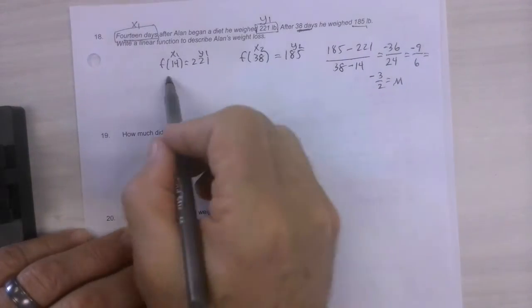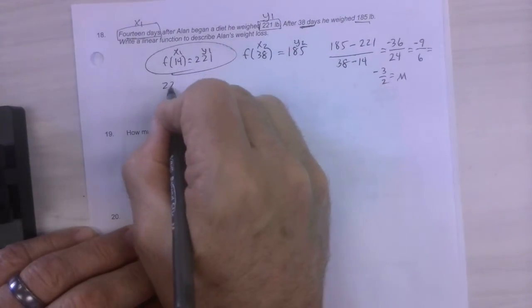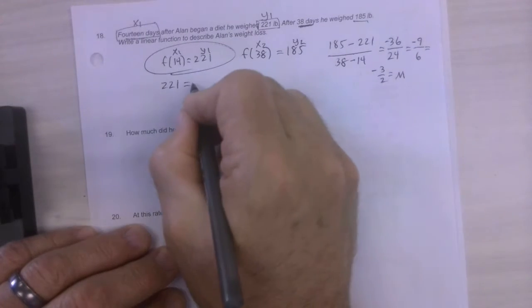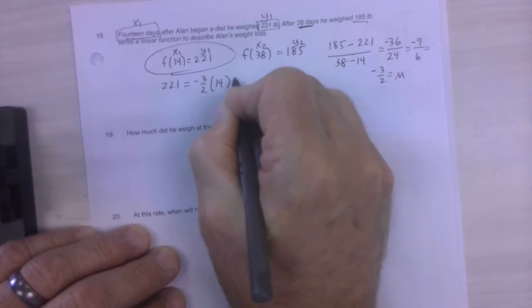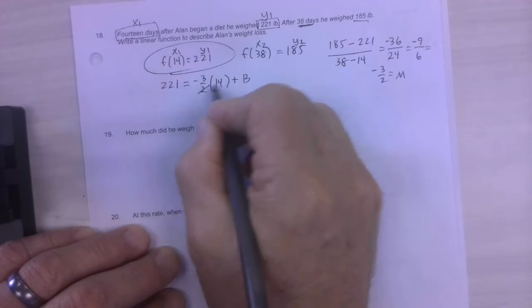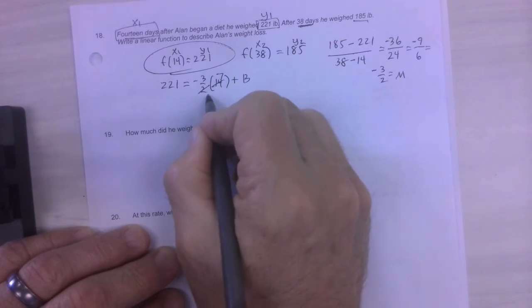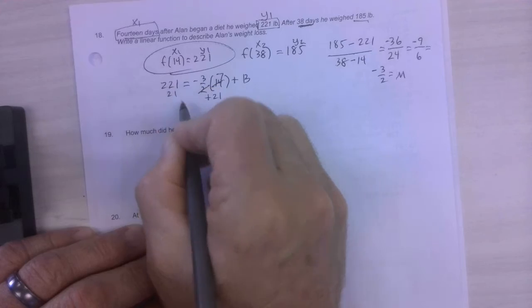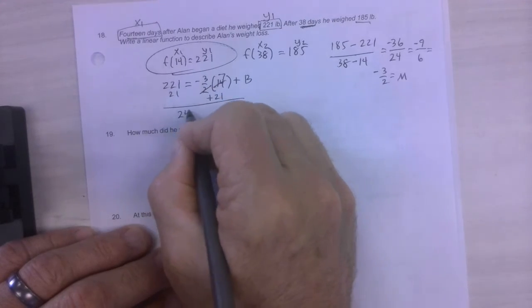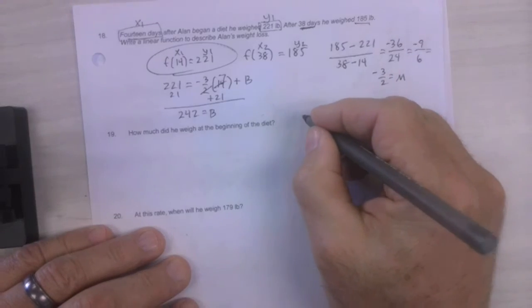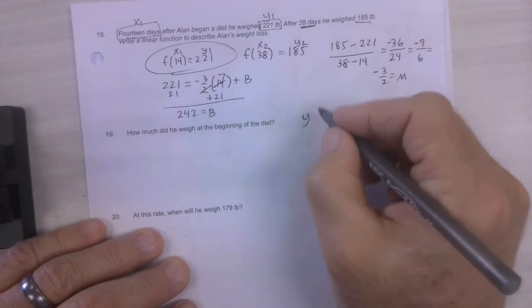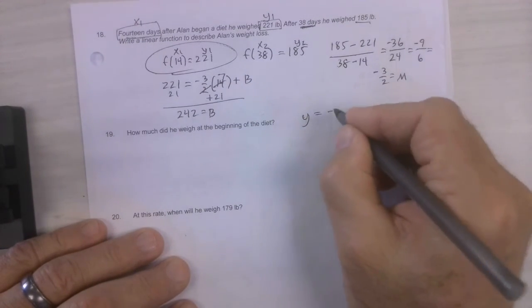I'm going to grab this one. So y equals mx plus b. Cross reduce, that's 7. This is negative 21, so I'm going to add 21, add 21. So I get 242 equals b. So my equation is y equals mx plus b.